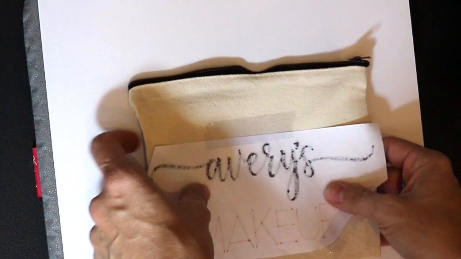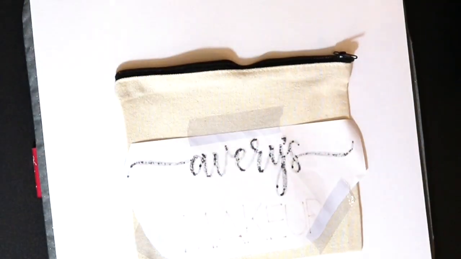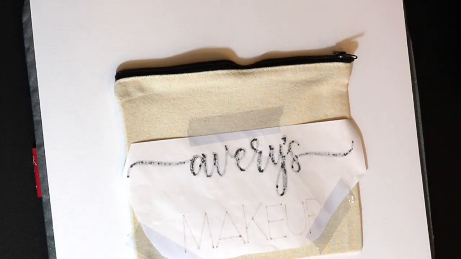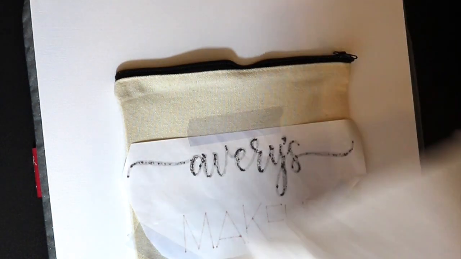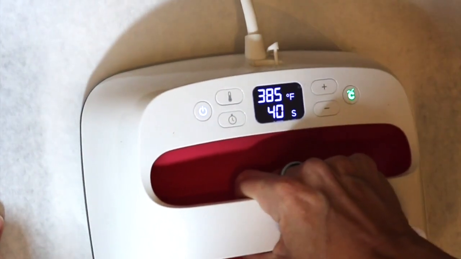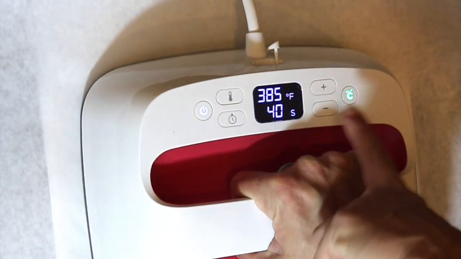And then I'm going to put a piece of cardstock underneath that, and picture paper over the top. And then I'm going to set that on there. 385 for 40 seconds.